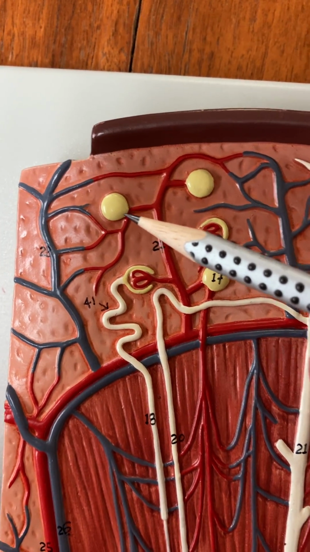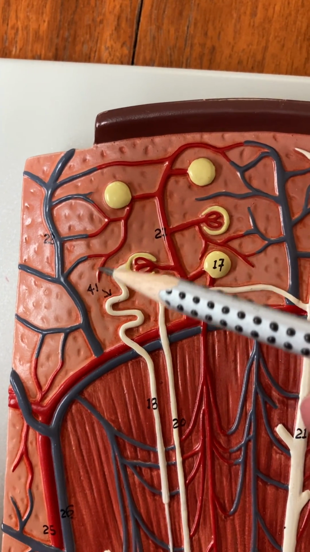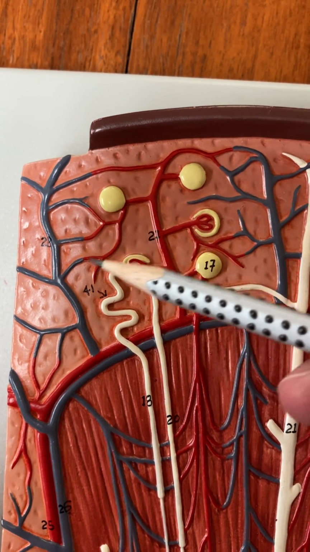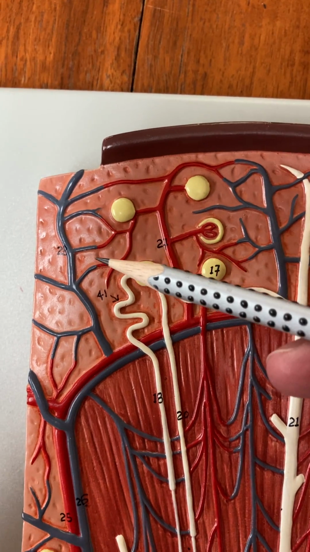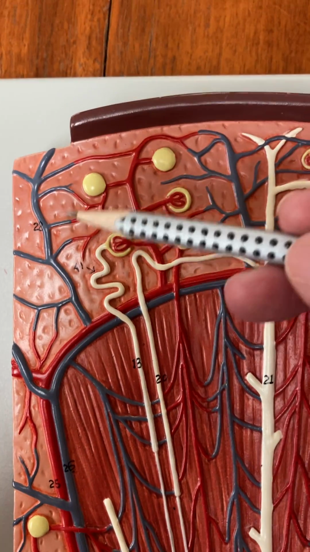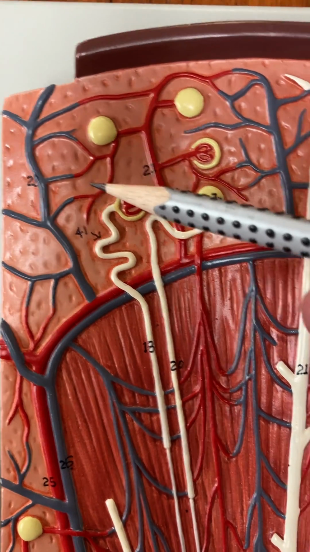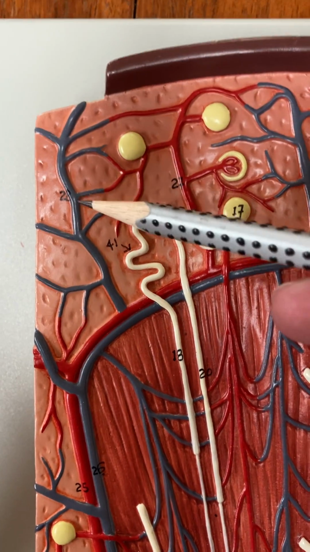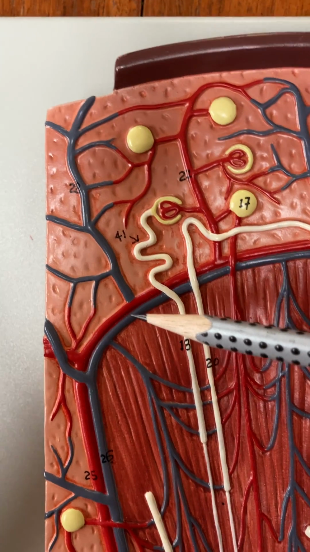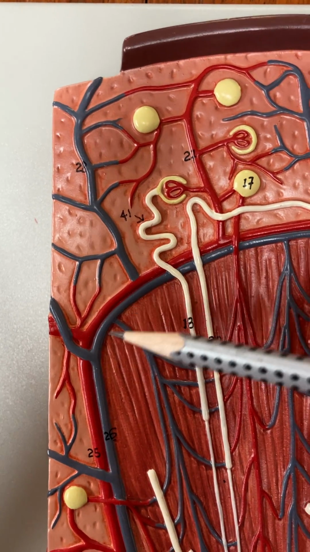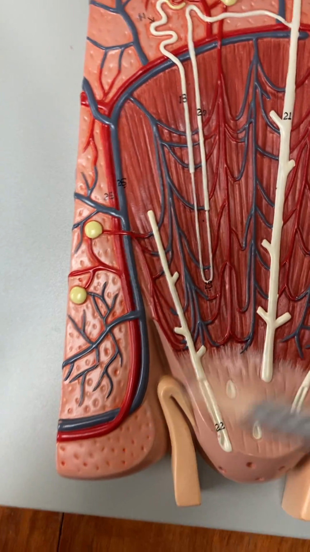The efferent arteriole, let's use this one: cortical radiate artery, afferent arteriole, glomerulus inside that you can't see, efferent arteriole, and then peritubular capillaries. They haven't drawn in the rest of the nephrons, so it's not as obvious because the peritubular capillaries are wrapped around the renal tubule, right? But you can't see that right here. And then they drain into the vein, which turns into the arcuate vein, and then the renal vein, and on out of the kidney.